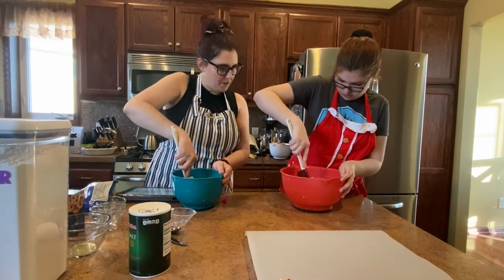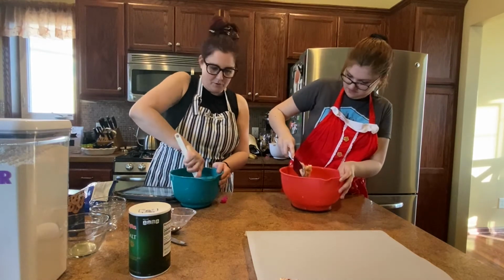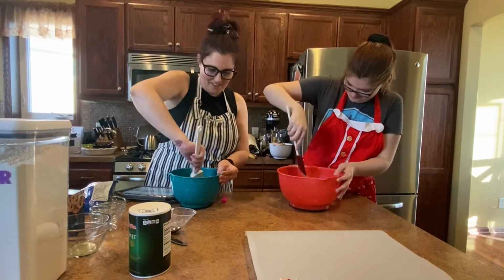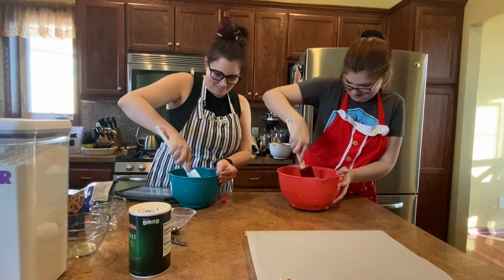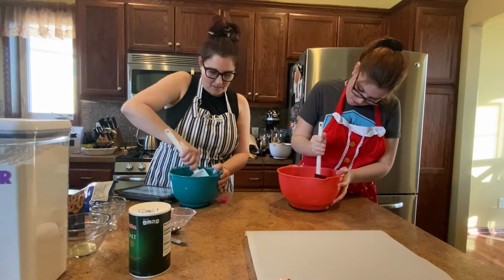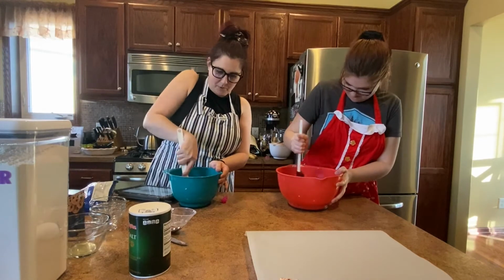It squishes pretty good, Ellie, if you squish it. Like with the back side of your scraper. But on the back side of the scraper. Oh, it's stuck. How's yours? Do you want help mixing? Mine's pretty good.